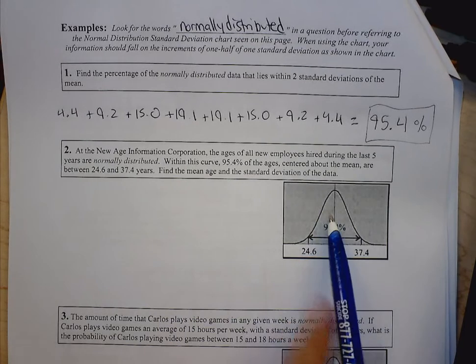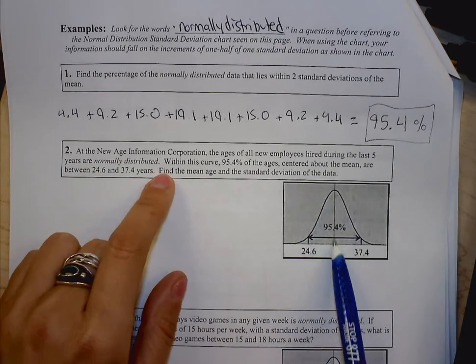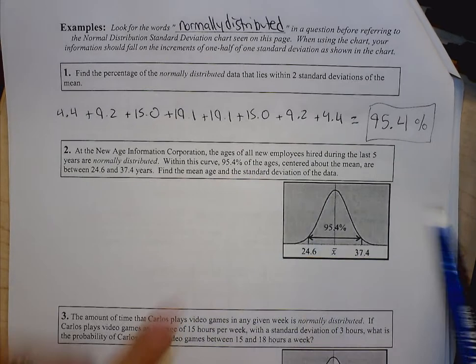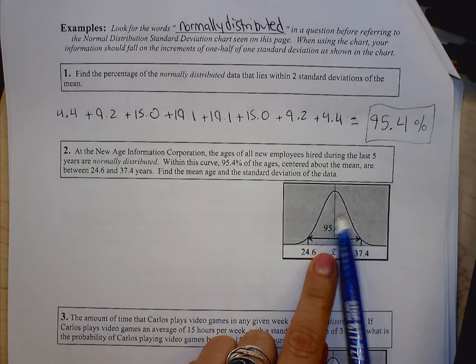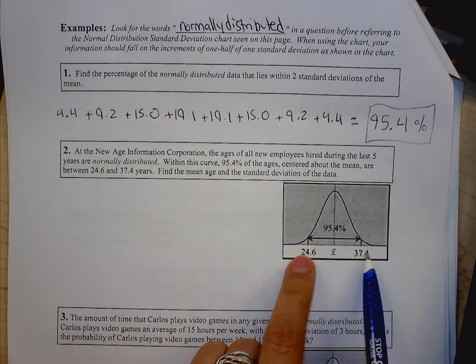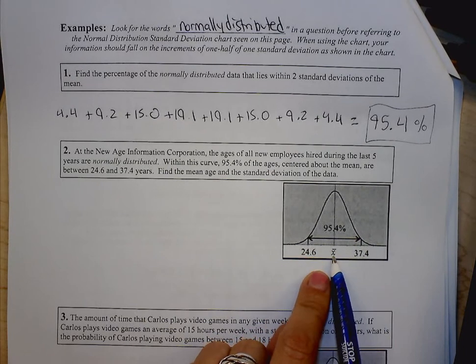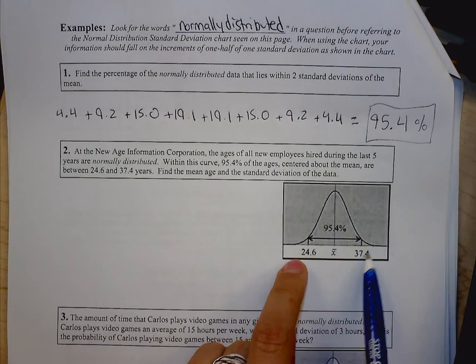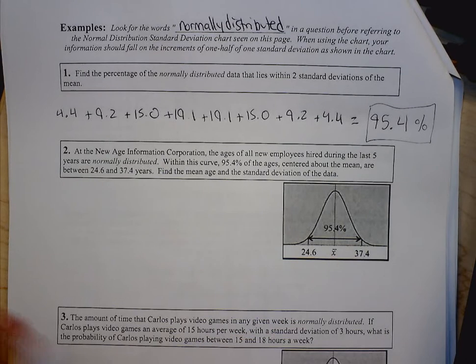Now it says find the mean age and the standard deviation. Well, I know that the right side is evenly distributed with the left side. So if I want to find in between 37.4 and 26.4, I can add them up and divide by 2. I can find the average here.